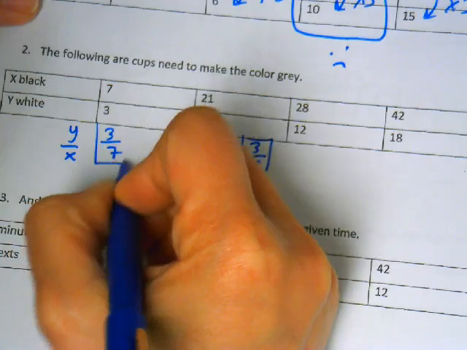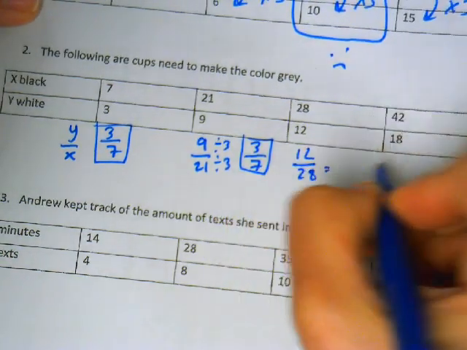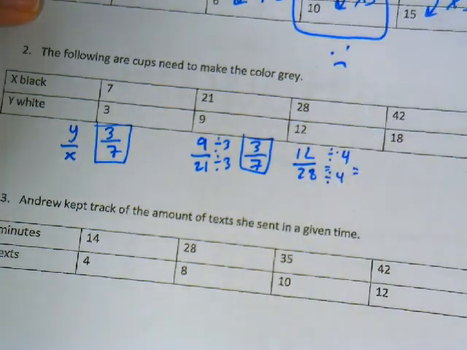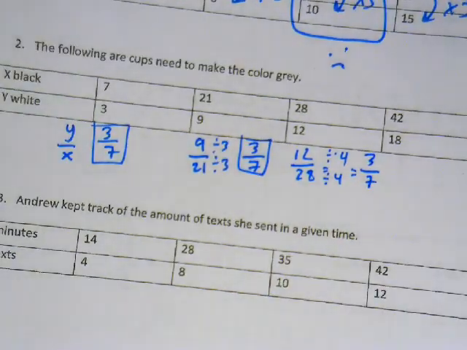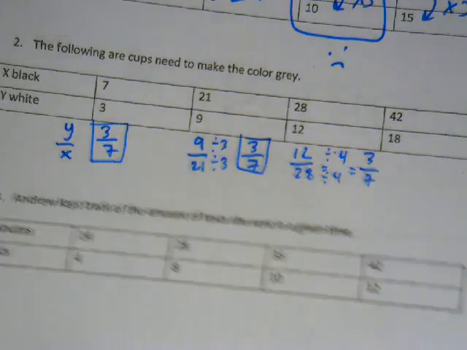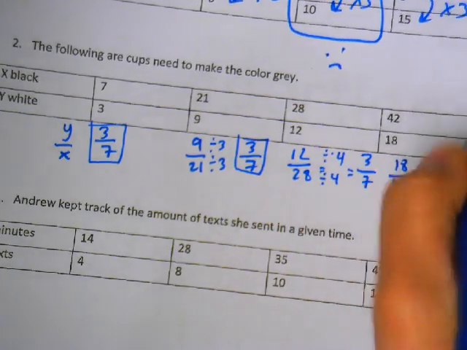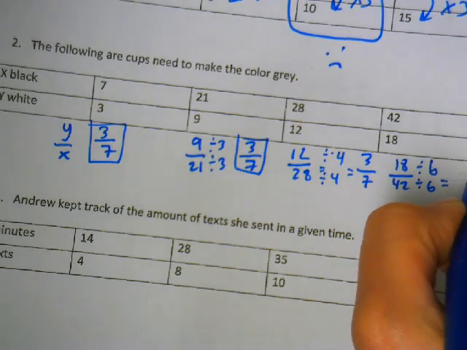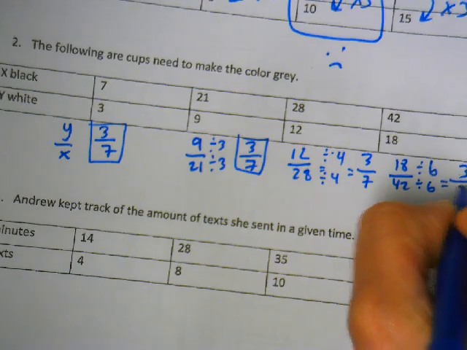So they match, right? All right, let's do the next one. 12 over 28. What do I divide by? 4. What do you get? Ooh, is our unit rate 3/7? Let's see the last one. 18/42. What do I divide by? You could do 2. Okay. What's 18 divided by 6? What's 42 divided by 6? 7. Do they all match? Yes.